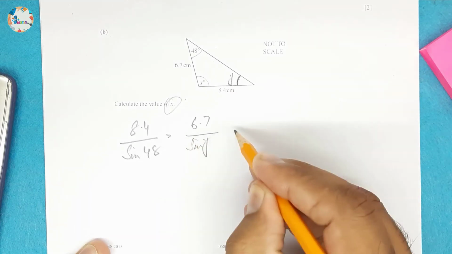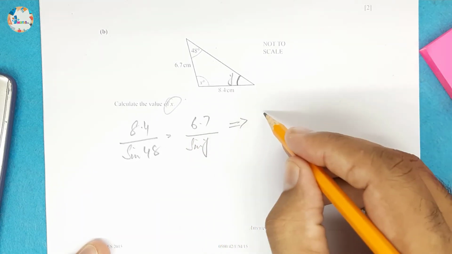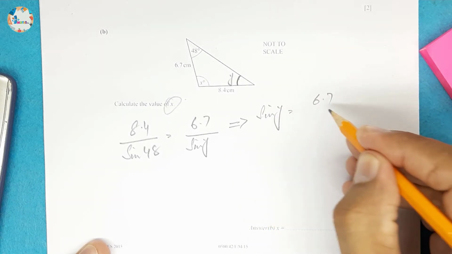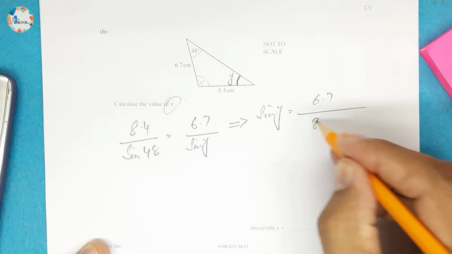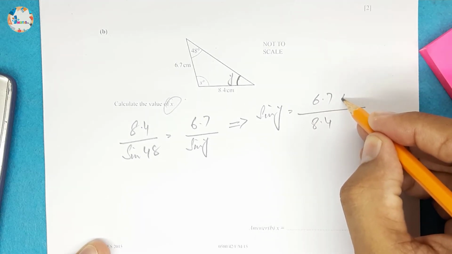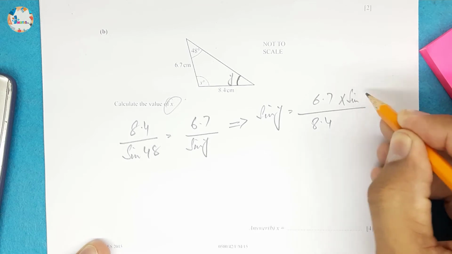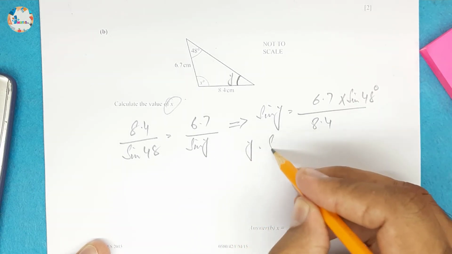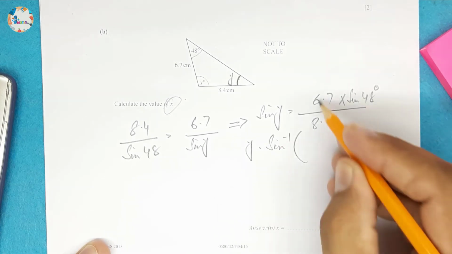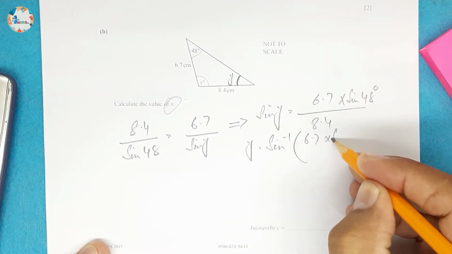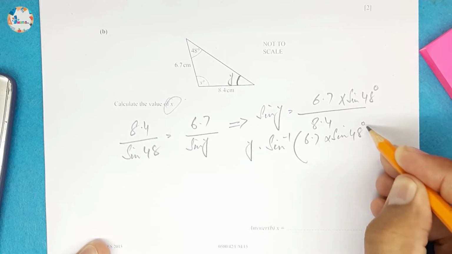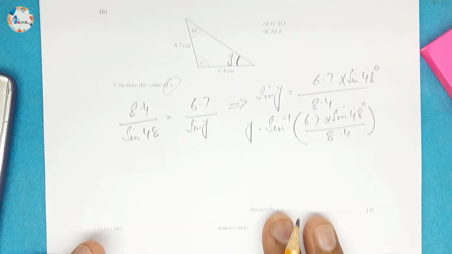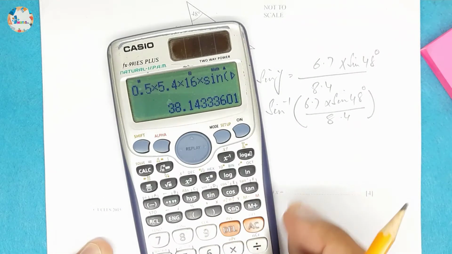So sine y is equal to 6.7 divided by 8.4, into sine of 48 degrees, and y will be equal to sine inverse of 6.7 into sine of 48 degrees divided by 8.4, and this value we will calculate with the help of a calculator.